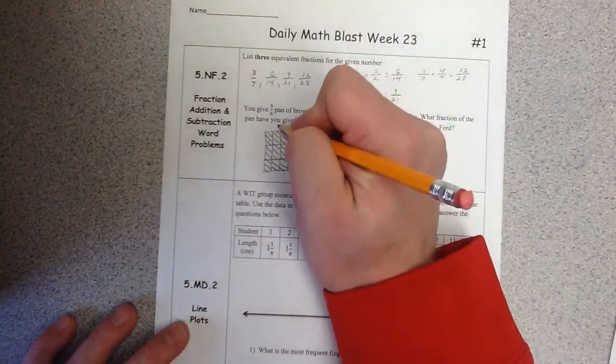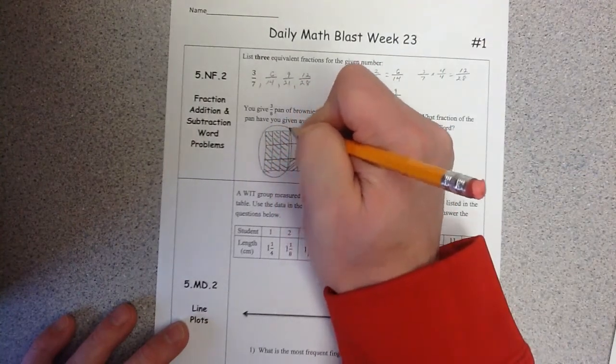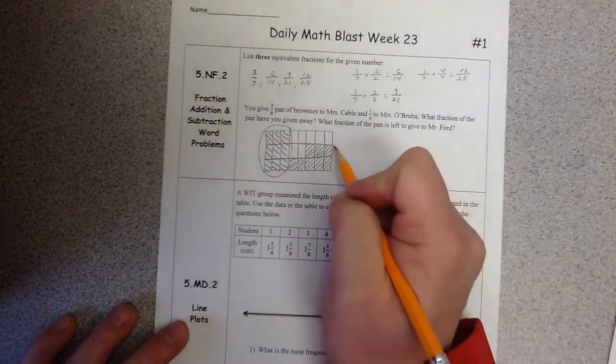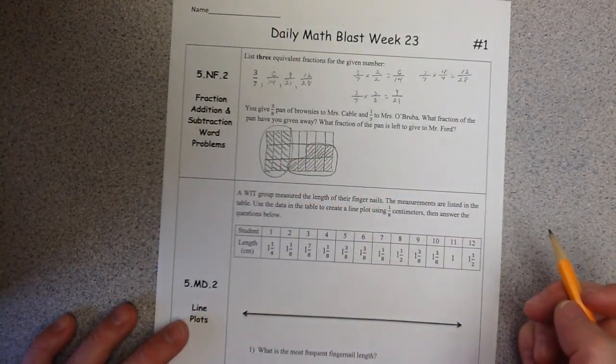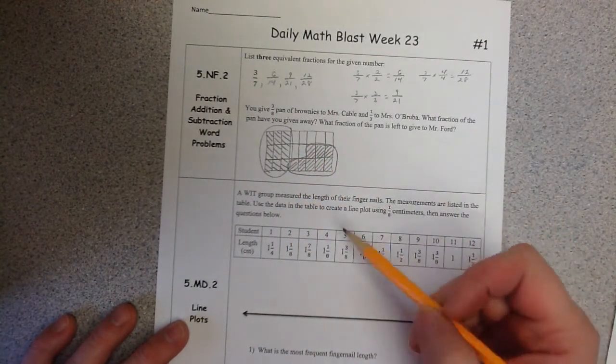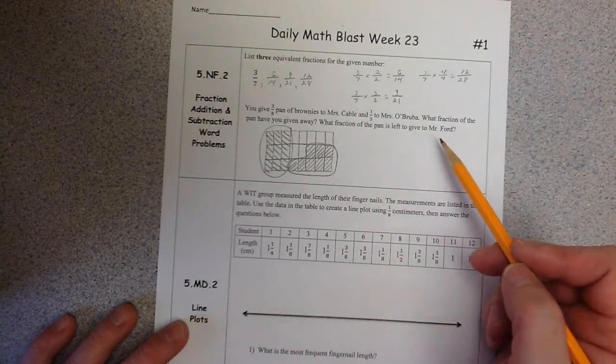So if you notice, this group here went to Mrs. Cable. Those brownies right there went to Mrs. Abruba. So what fraction of the pan is left to give to Mr.